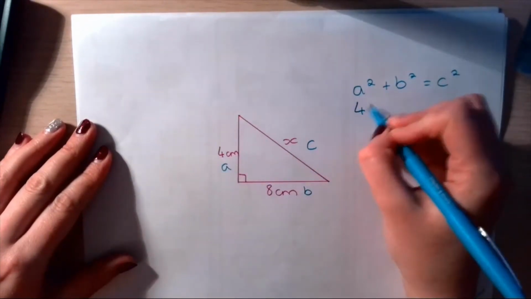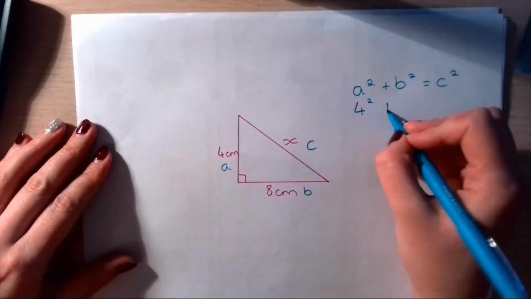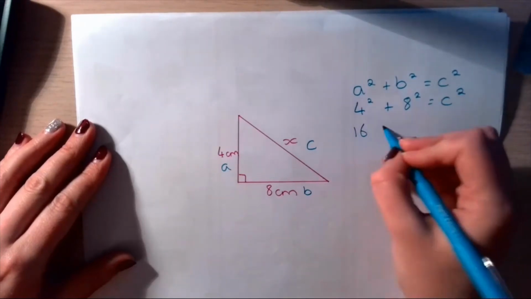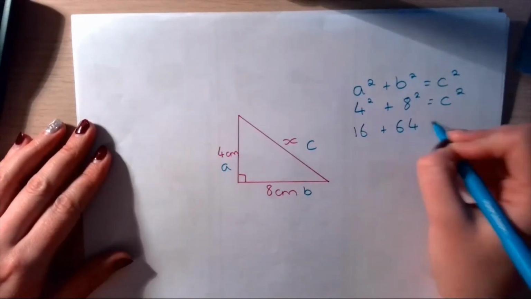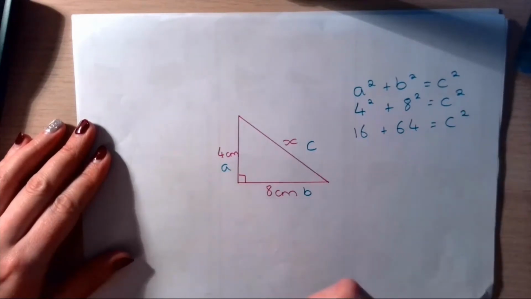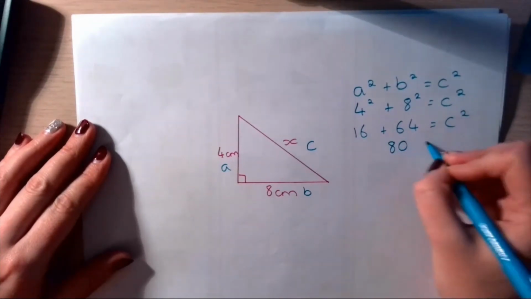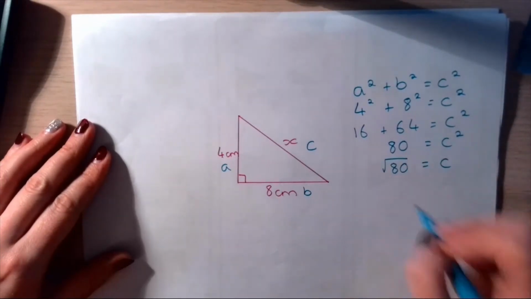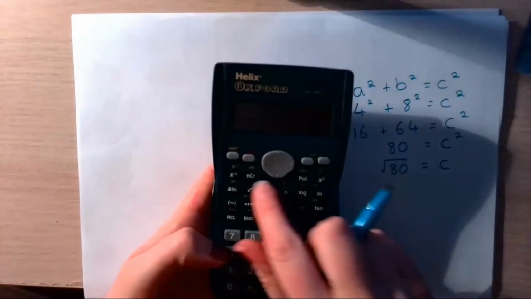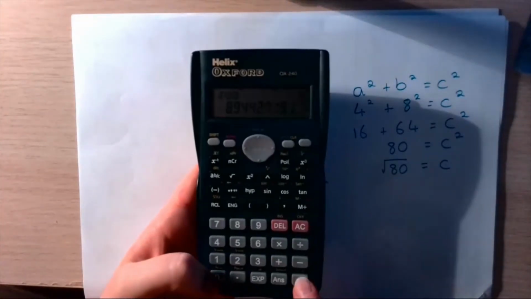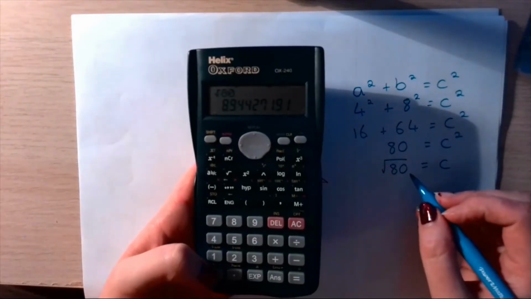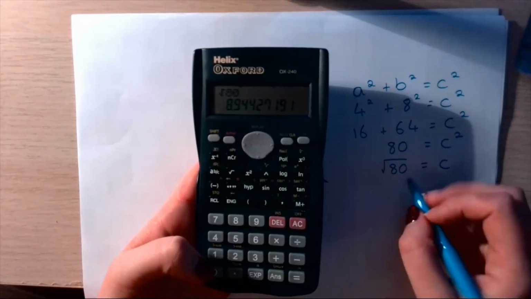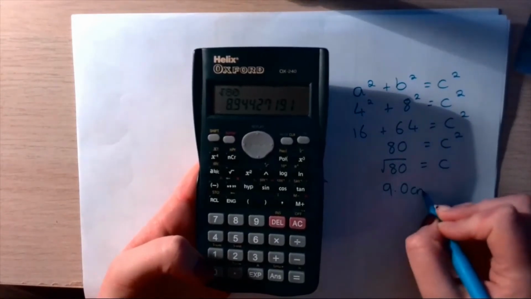We've got 4 squared plus 8 squared equals c squared. That's 16 plus 64 equals c squared. 16 add 64 is 80, still c squared. So the square root of 80 equals c, and let's check, square root of 80, you can see that is 8.94. Now I'm going to round that one to, well, I did the last one to one decimal place, so I'll do the same here. It's actually going to be 9.0 centimetres.